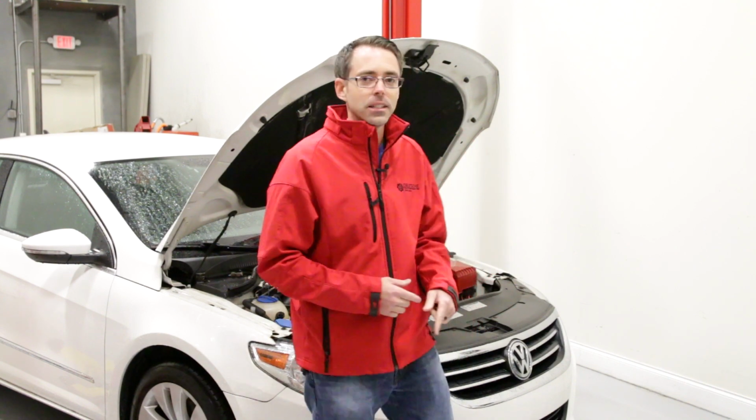Okay, so today we are going to be looking at a CC. This is a 2-liter turbo TSI engine. This was brought to us by a customer requesting us to do a turbo install for them. It was diagnosed at another place for us to do a turbo install. They just had a bad turbo, or at least that's what they were under the impression of.